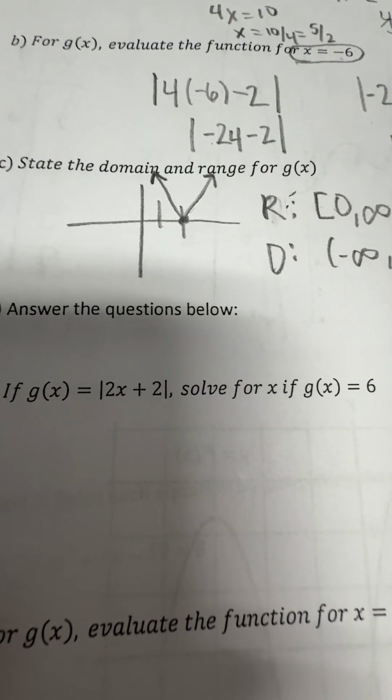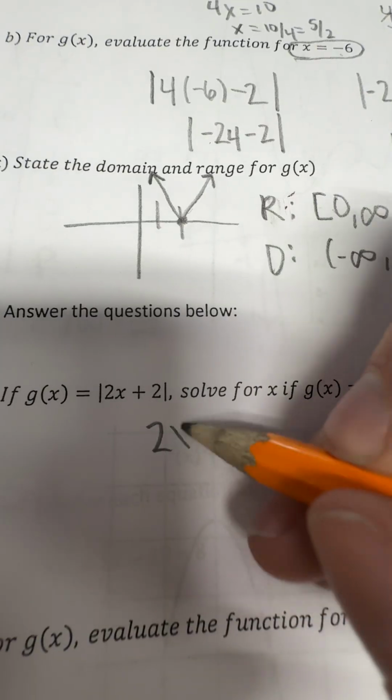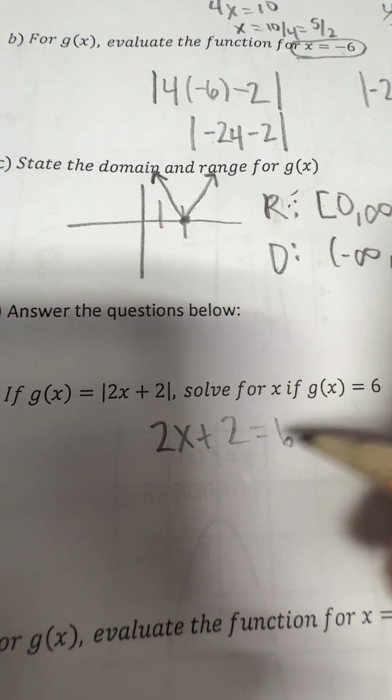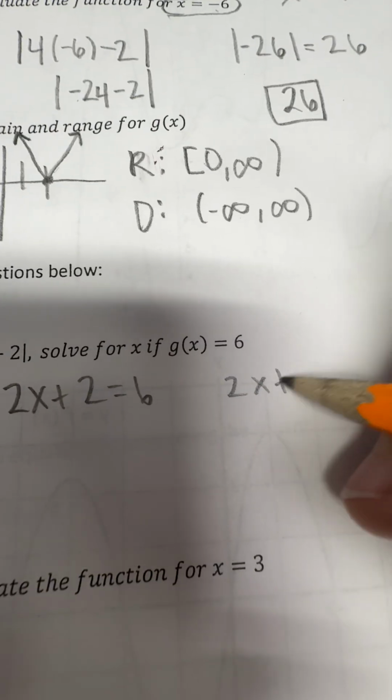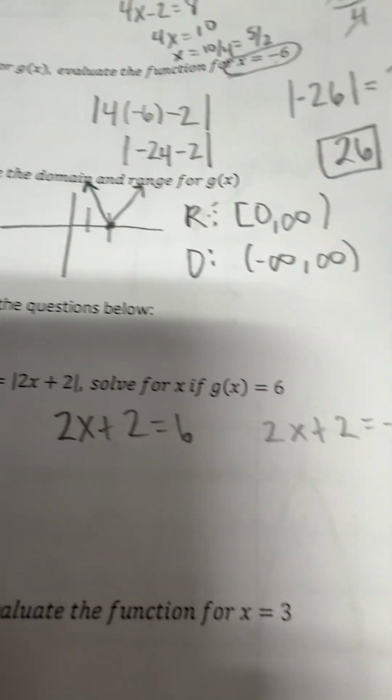All right, now for this one, let's do this again. We're going to solve that for 6. So we're going to have 2x plus 2 equals positive 6, and 2x plus 2 equals a negative 6. You guys took Algebra 1, so you can solve that on your own.